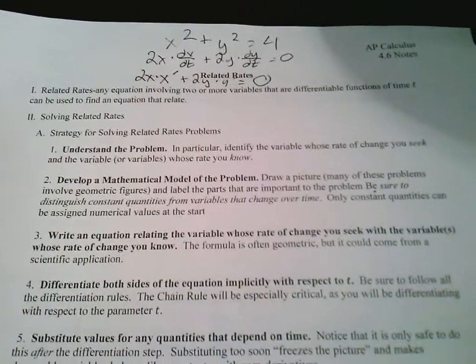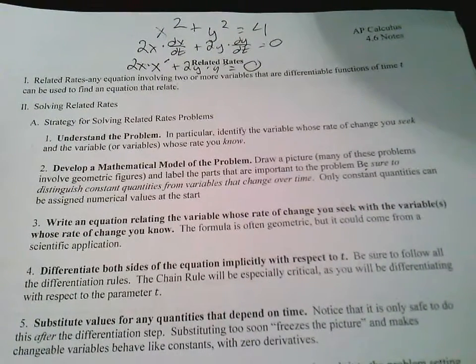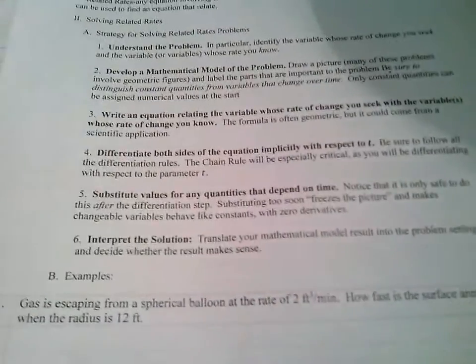Be sure to follow all the differentiation rules. The chain rule will be especially critical as you will be differentiating with respect to the parameter t. After you differentiate both sides, then you can substitute the quantities that were given in the first place. It is only safe to do this after the differentiation step. Substituting too soon freezes the picture and makes changeable variables behave like constants with zero derivatives. Okay, so let's get started with number 1.